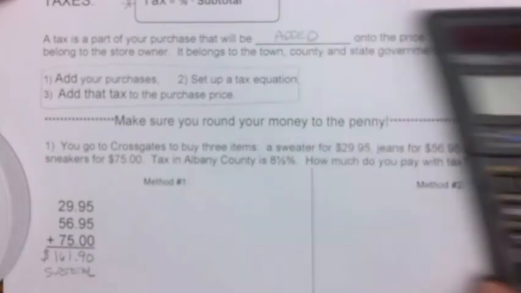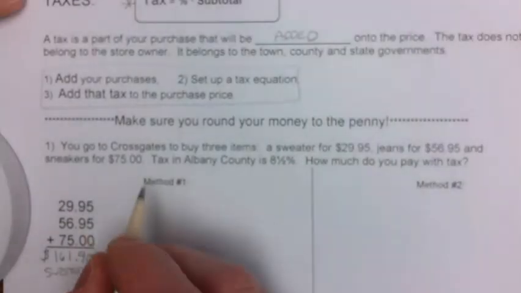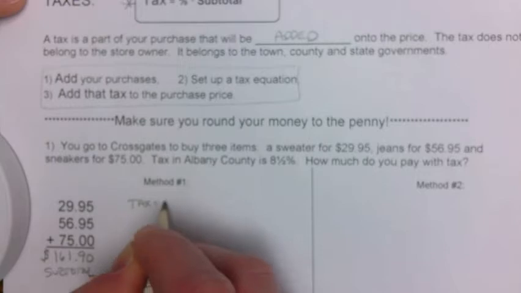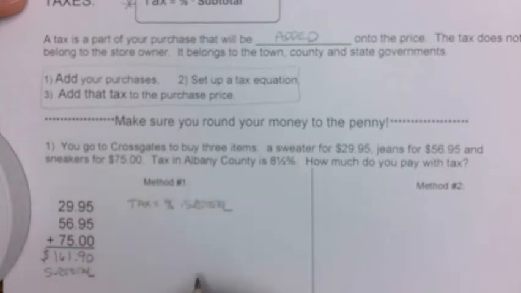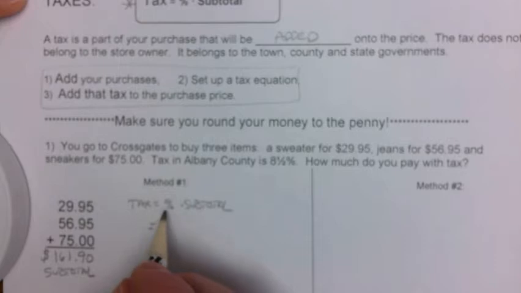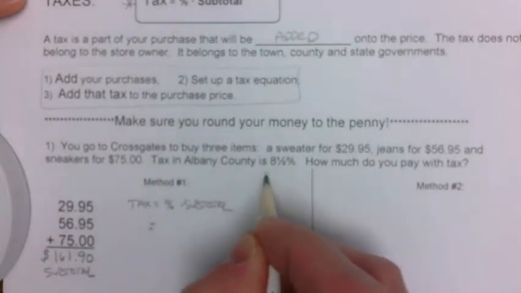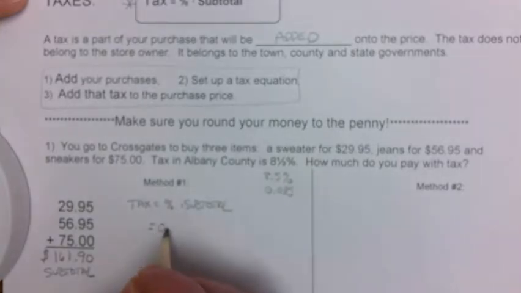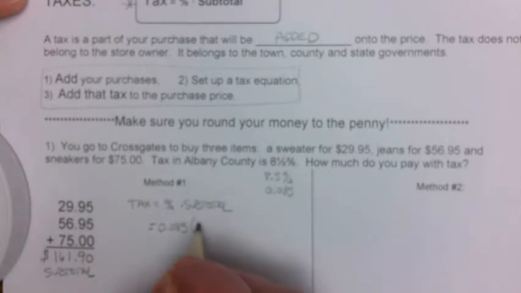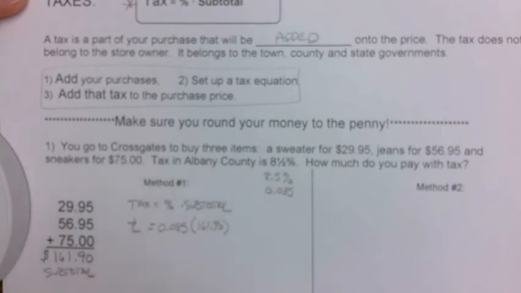Okay, so the first thing we're going to do, method one, we're going to calculate the tax first. Tax is a percentage of the subtotal. That's the tax equation. And we know the tax rate in Albany County is 8.5%, which is the same as 8 5/10%. Move that decimal to the left twice, and that'll give you the decimal 85 thousandths. So that's going to be our tax rate, 85 thousandths. The subtotal we just said was $161.90, and we're going to calculate T, the amount of tax.